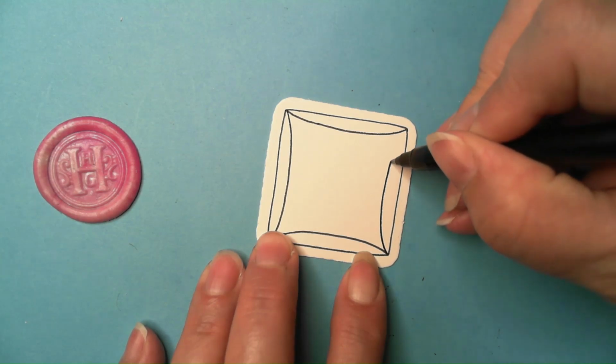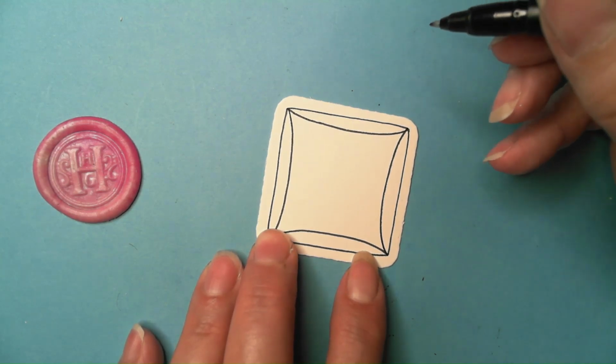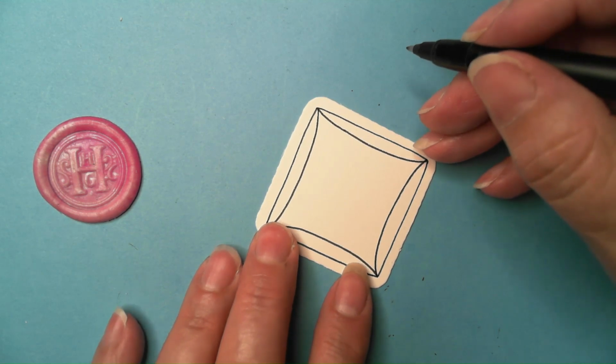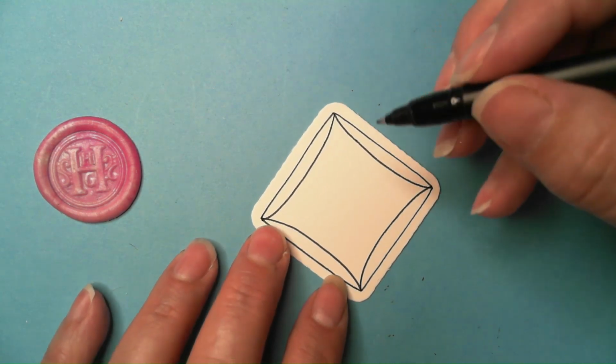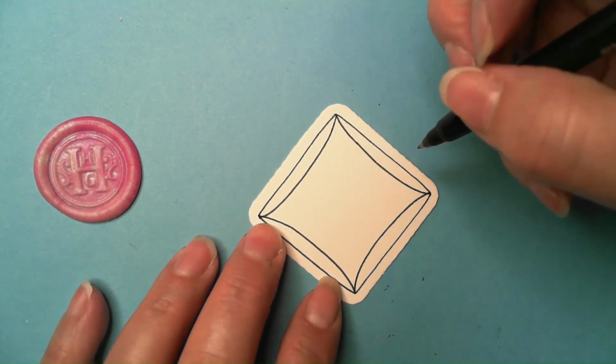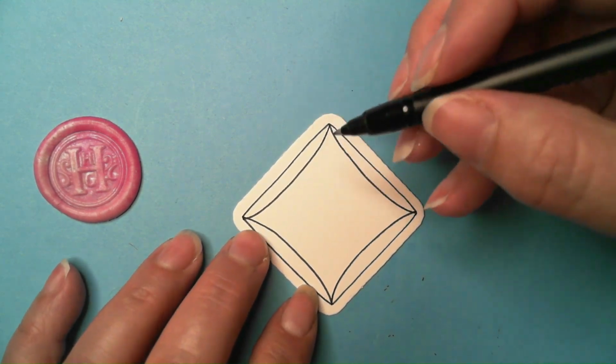Oh, we had so much fun with this today. Because today's Thursday, which means it is Tangle Time Day. And like I said, this was the featured tangle, and my goodness, so much fun.